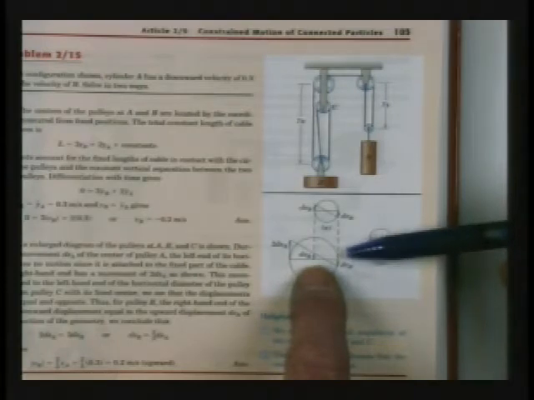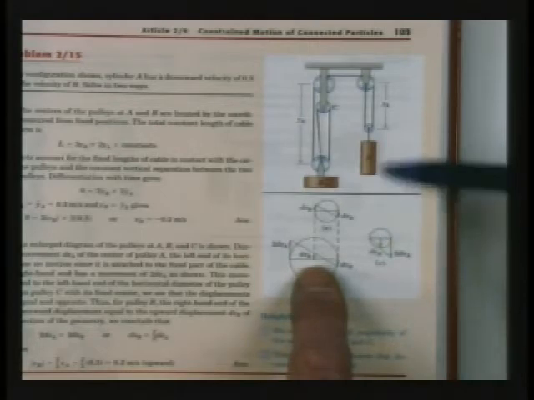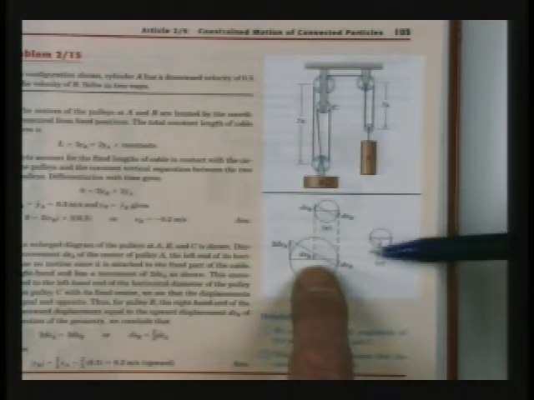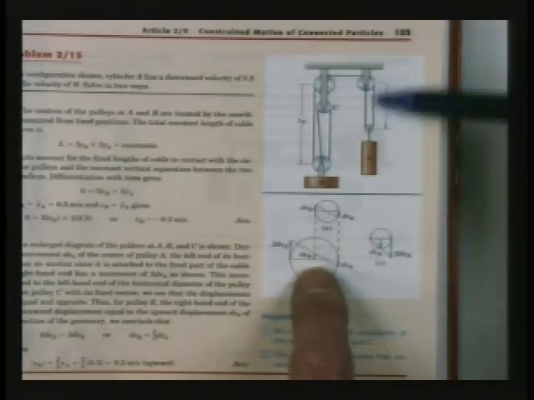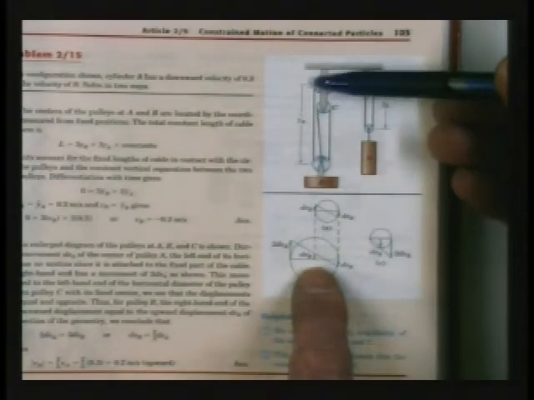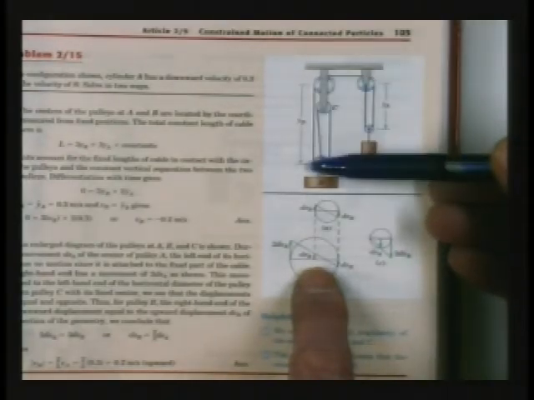What they've done here is they have body A moving, here's body A over here moving downward. This amount, which is half of the rotation, or half of the cable length here. And then this piece is going to carry up and over, down to here.